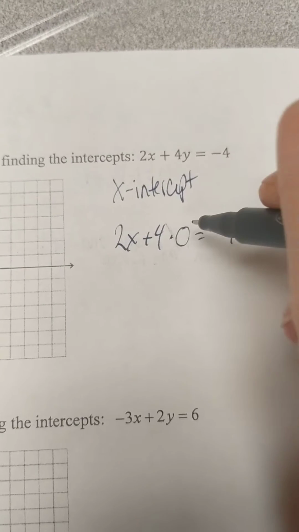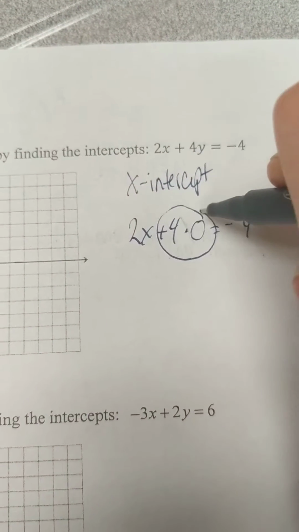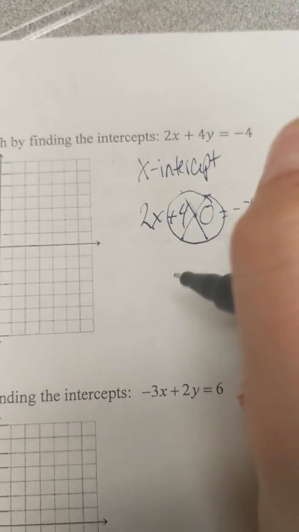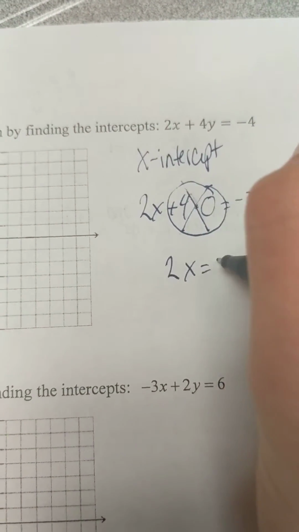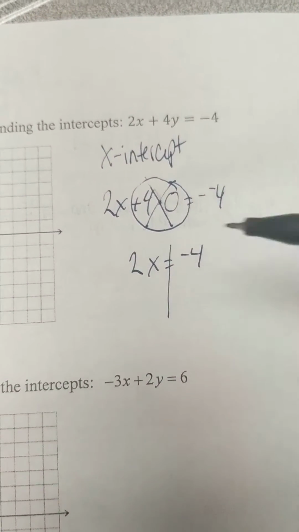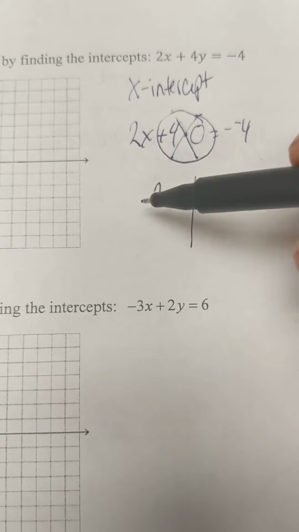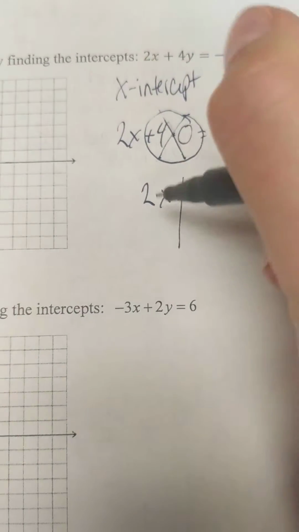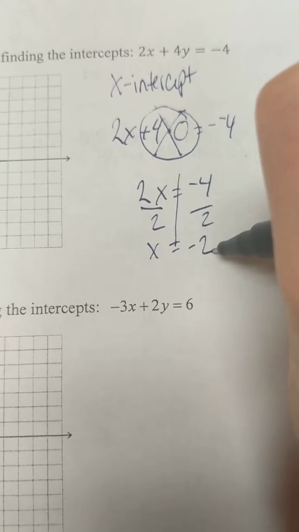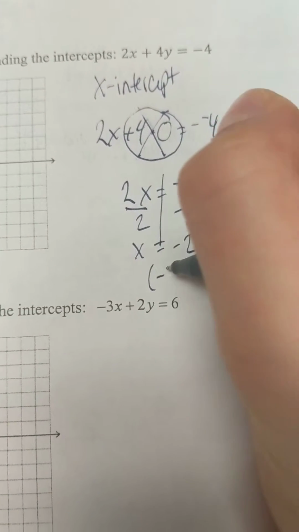So this just goes away. Leaves me with 2x equals negative 4. Well, now you have a nice one-step equation. I have 2 times x equals negative 4. So divide by 2. x equals negative 2, which gives me my x-intercept.